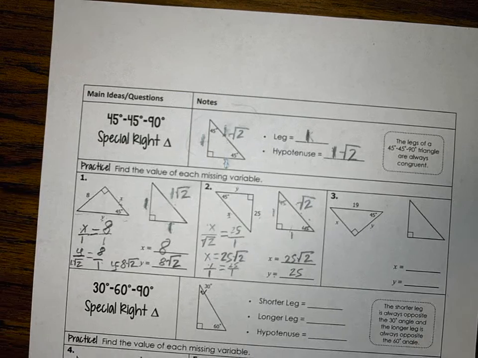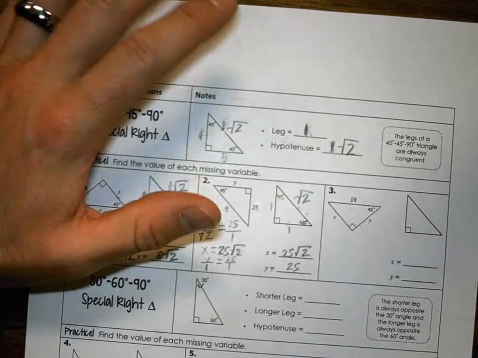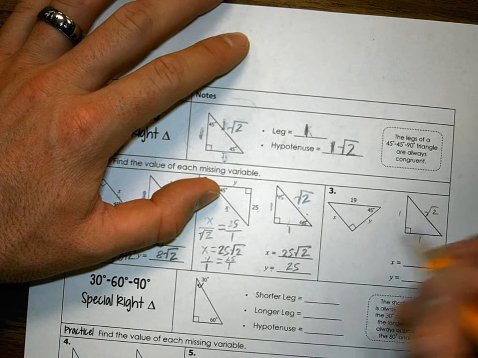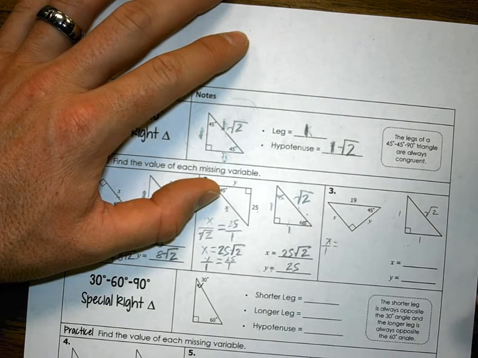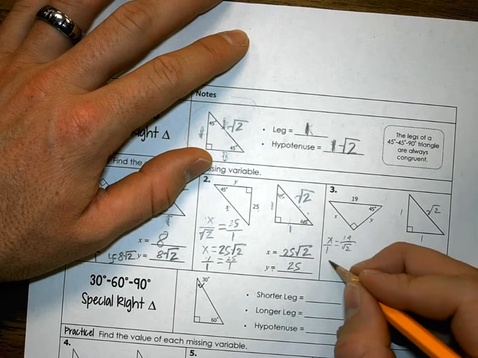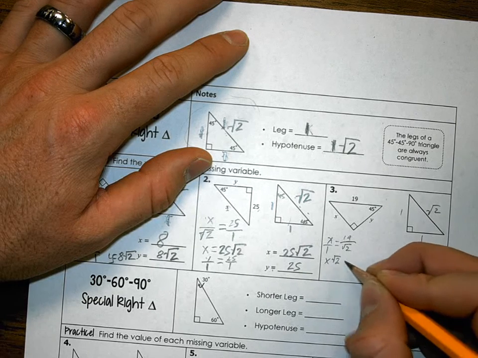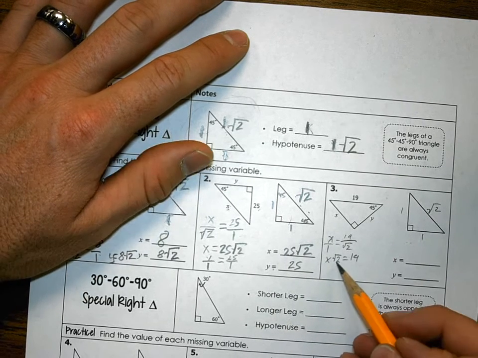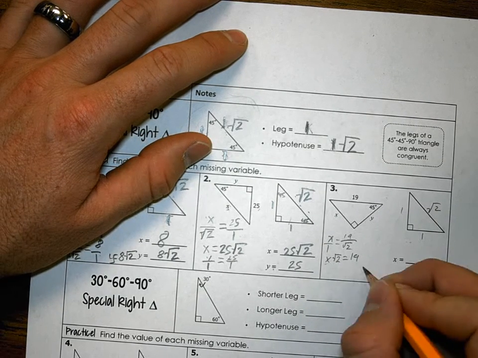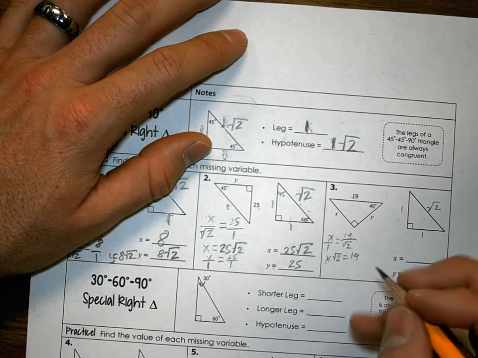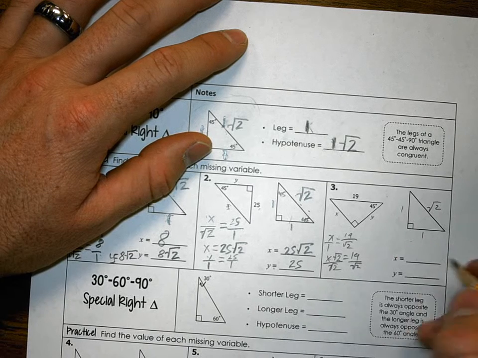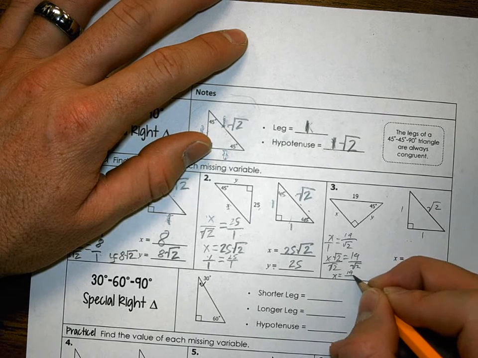And we should have gotten, what's the first proportion? x over 1 equals 19 over root 2. Cross multiply. I get x root 2 equals 19. Okay, I cannot have the root 2 here. How do I get rid of it? No, it's x times root 2. How do I get rid of it? Divide by it. Okay, so I get x equals 19 over root 2.